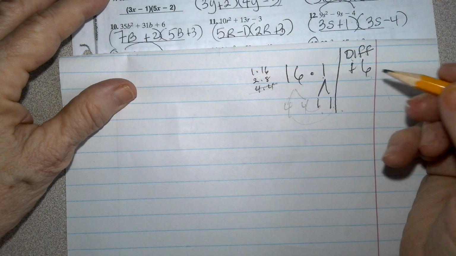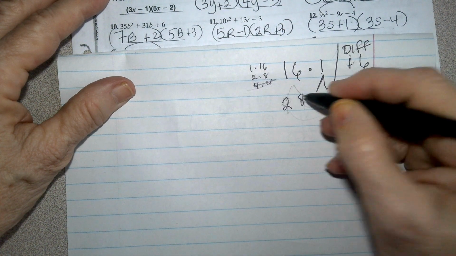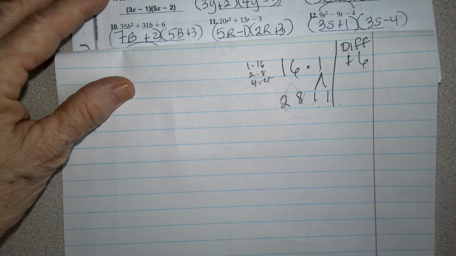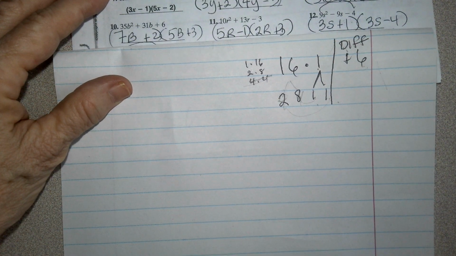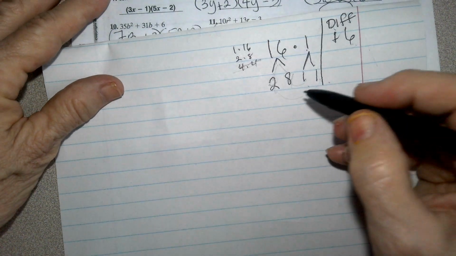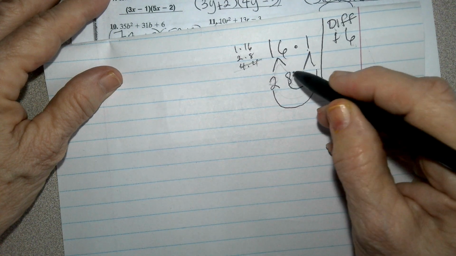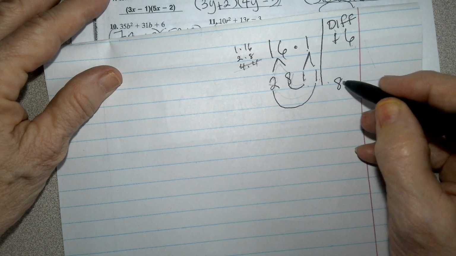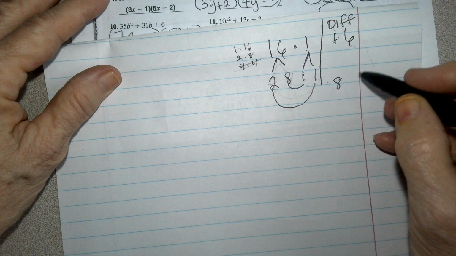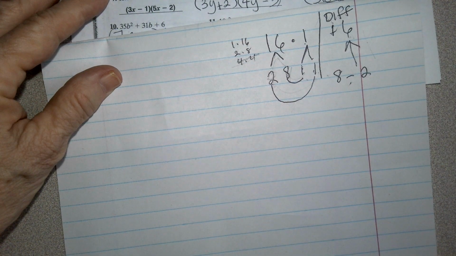I'm going to start with 2 and 8. That's a good combination. So we're going to start with 2 times 8. I think that might be it. Who knows what to connect with what? 2 and 1 and 8 and 1. Very good. So 2 times 1, 8 times 1. Because 8 times 1 is 8, 2 times 1 is 2, and the difference is that 6.